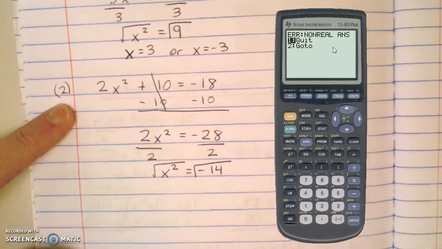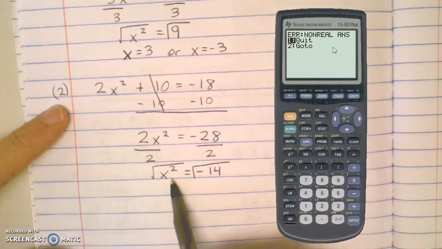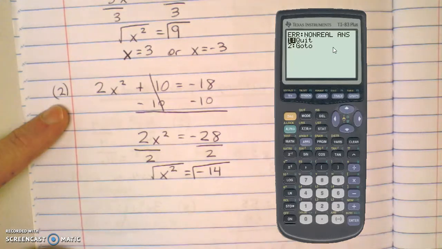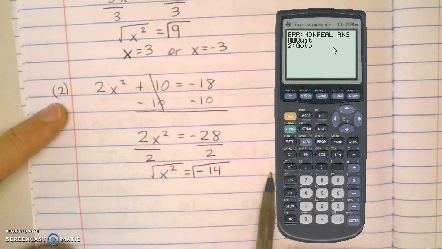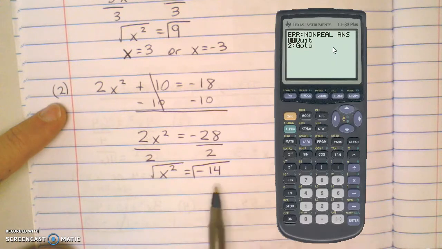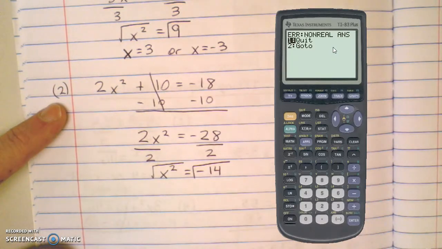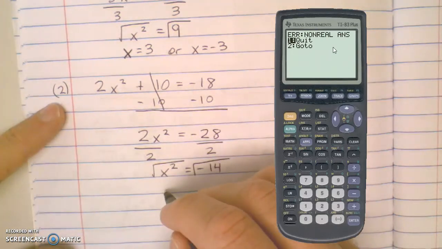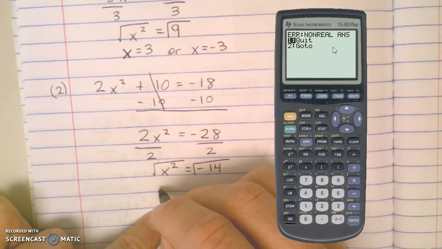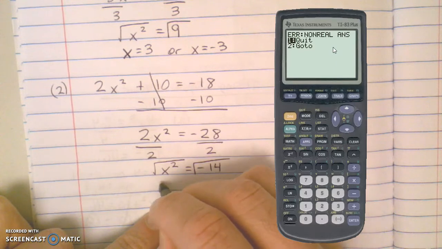So it's not a mistake. Generally, when you see problems like this, you're not able to square root negative numbers because there isn't a number that you can multiply by itself to get a negative. Remember, a negative times a negative is a positive, and a positive times a positive is a positive. So a number that multiplies by itself to give you a negative shows up as not a real answer. What we're going to talk about today is how we can actually work with these problems. So you would say no real solutions for this.